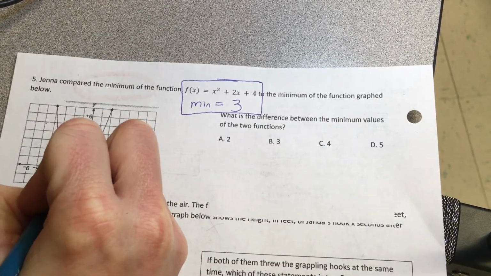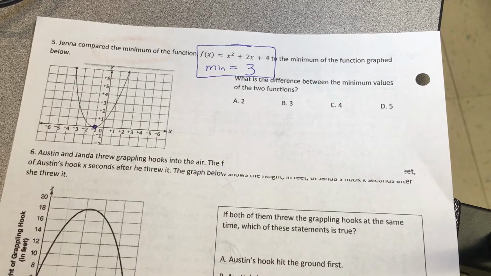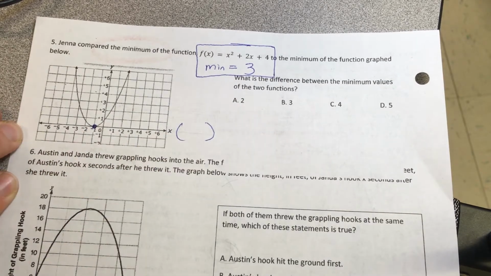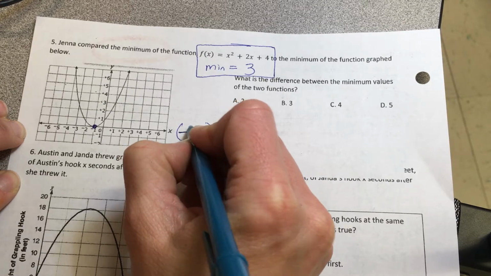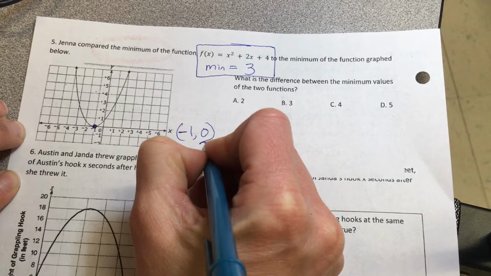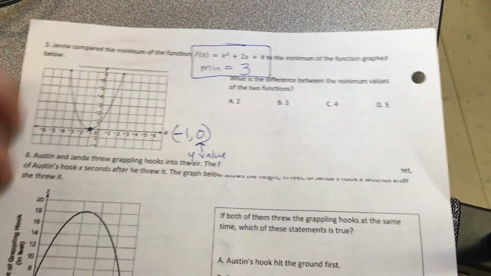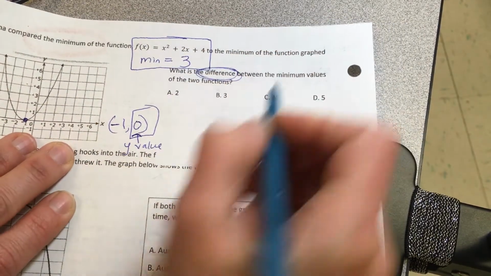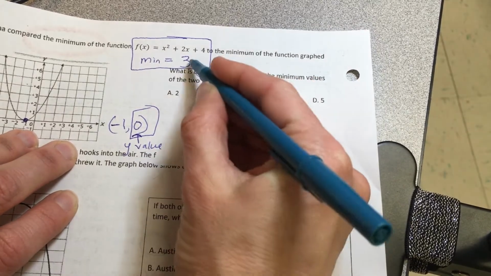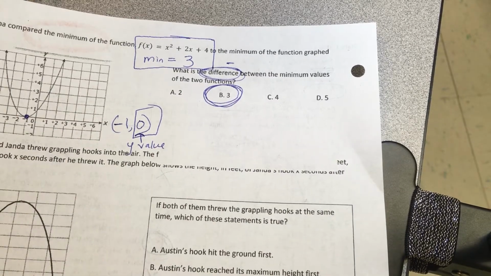Look on your graph over here. What is the minimum of this one? 0. So what is this point? Somebody call out that point. What are its coordinates? -1, 0. And you always want the y value. Okay, we're taking the 0. And what does difference mean to do? Subtract. 3 minus 0 is 3. Okay, so the answer is B.